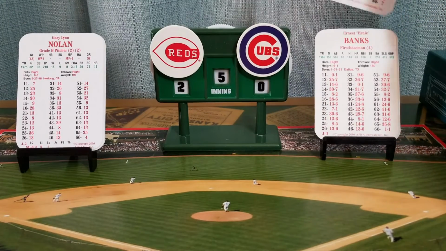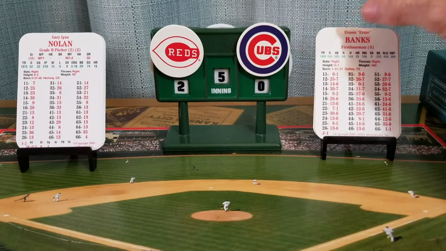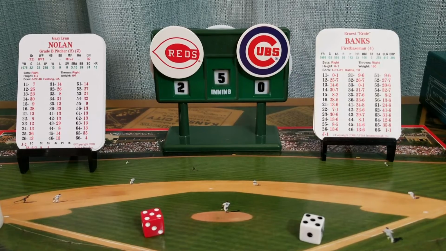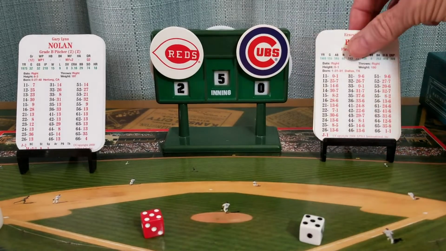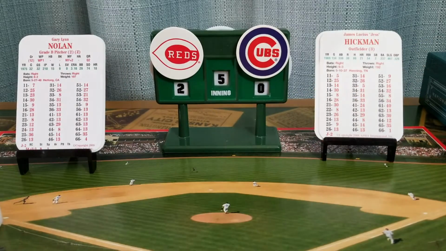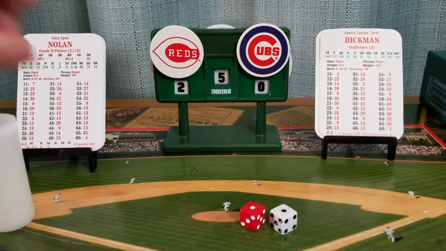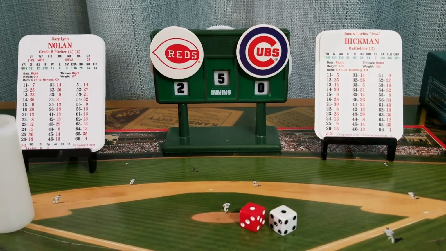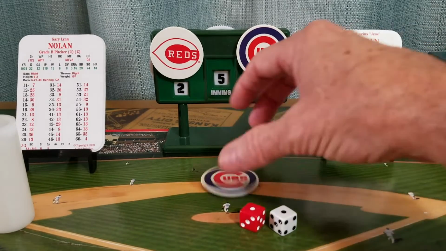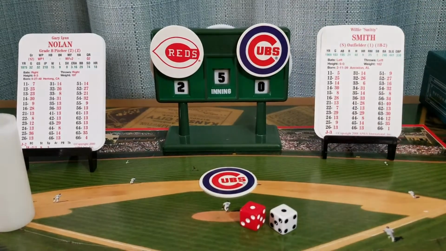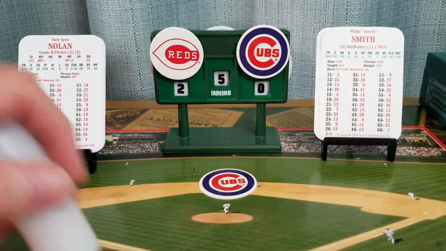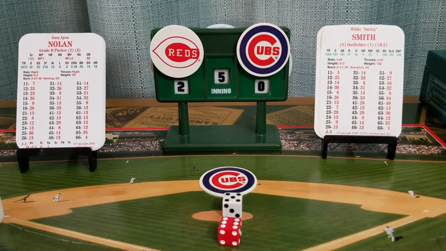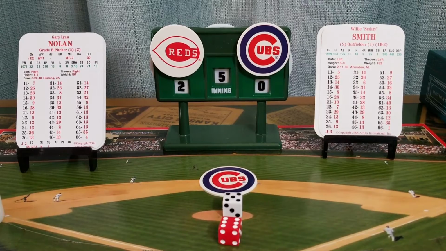Leading off for the Chicago Cubs is the first baseman, Ernie Banks. Fly out to center field. 1 away, Jim Hickman. There's a 5 against, that's going to be a double over first base. So with 1 out, the Cubs have a scoring threat. Tying run coming to the plate. Will Smith. 65 is a pop out to third base. 2 down.